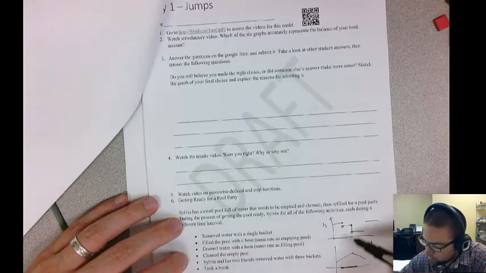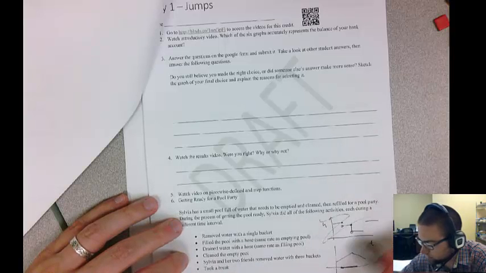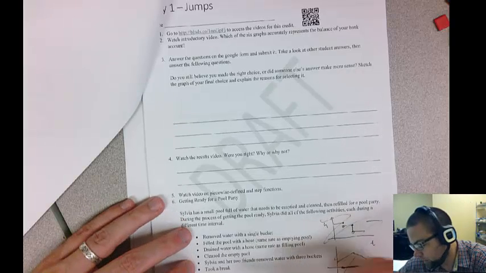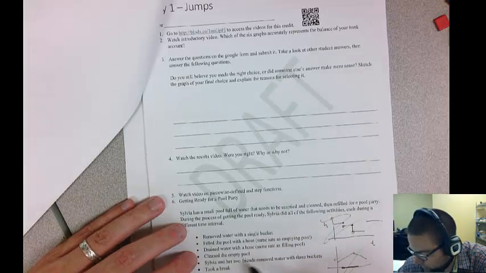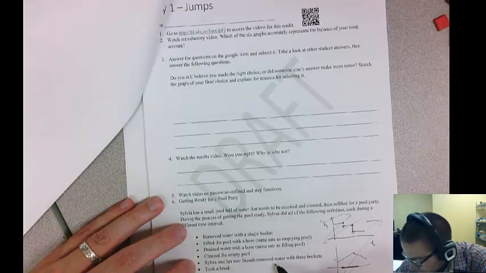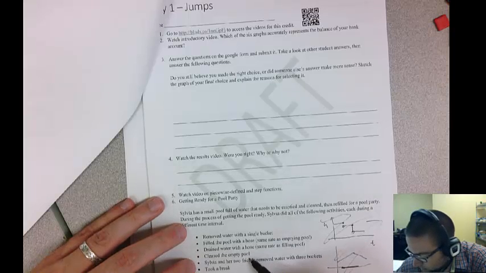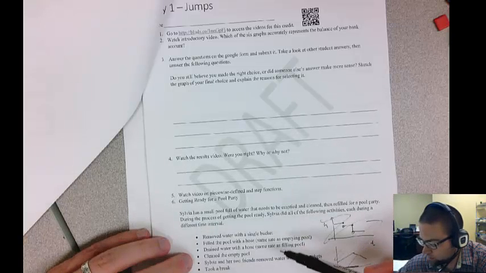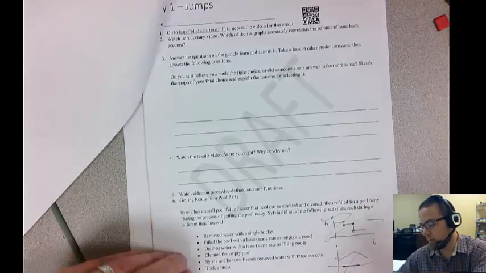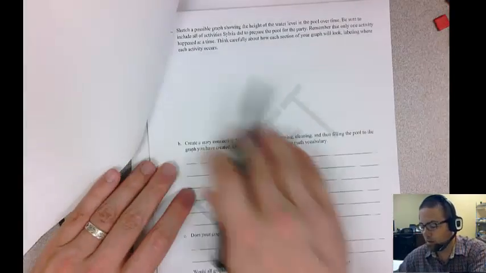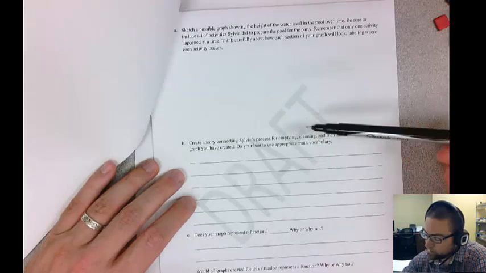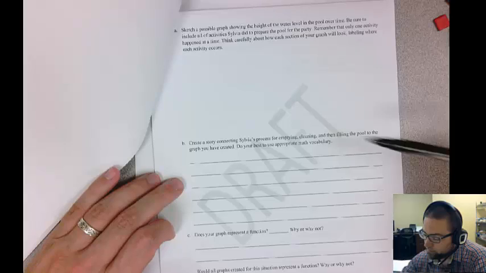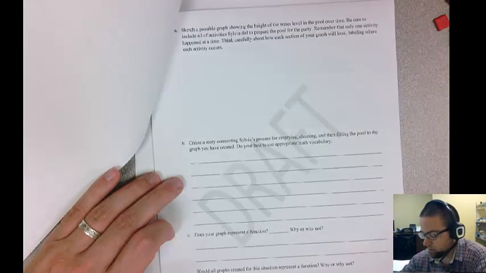So you're going to put these together, and they're not going to be in this order. This is just imaginary, but it's actually not going to be in this order because it was an empty pool, and then it says they removed water. So obviously this can't be in the right order. So you're going to rearrange the order to what you think would make the most sense, and then graph it on this page right here. Make your own graph and create a story connecting Sylvia's process for emptying, cleaning, and filling the pool to your graph that you just created.